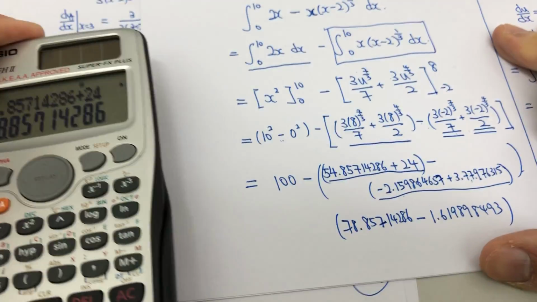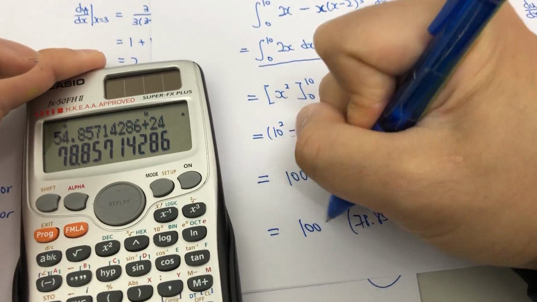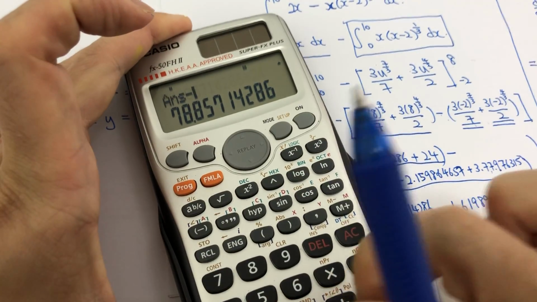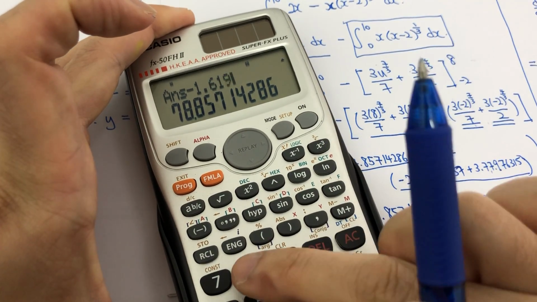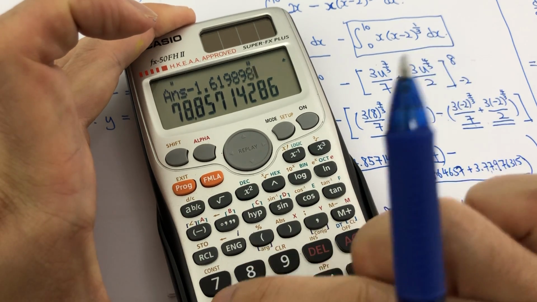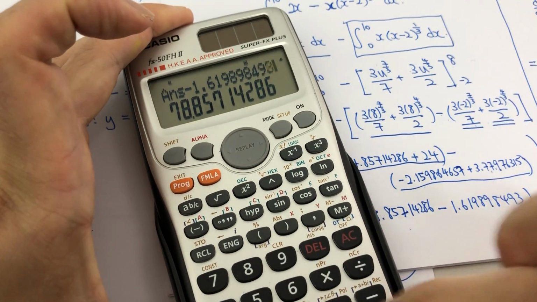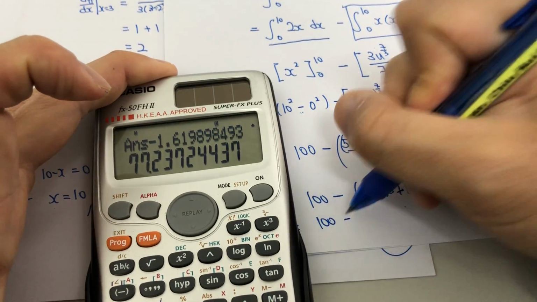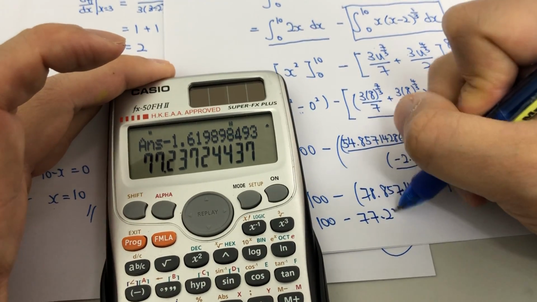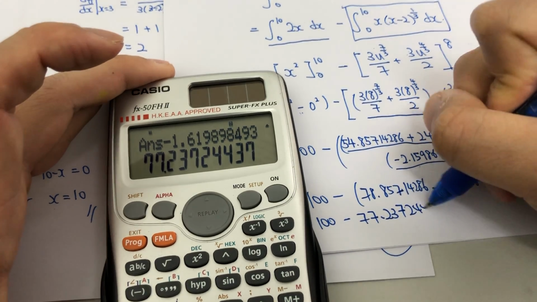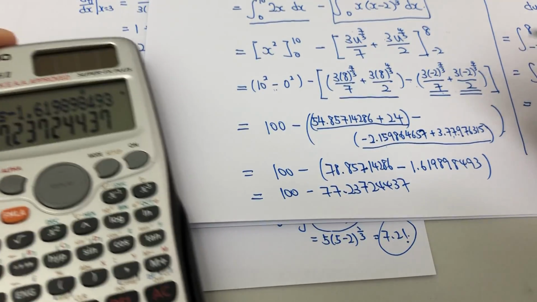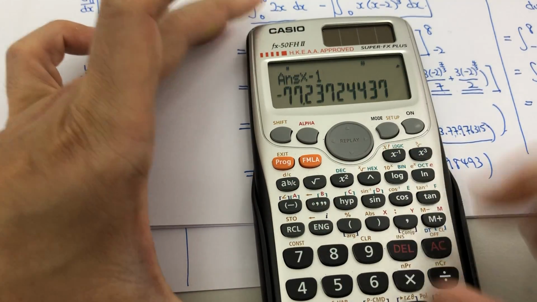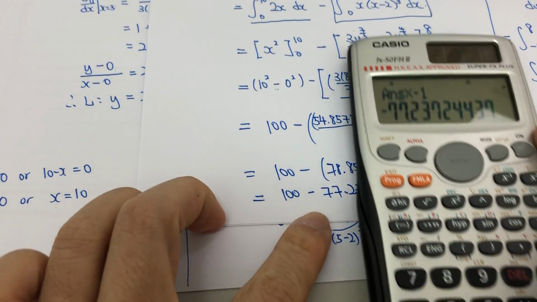Okay, close brackets, and then 100 minus this: 78.857 minus 1.619898493 becomes 77.2372447. Okay, and then times negative 1 becomes negative 77 something, and then plus 100.